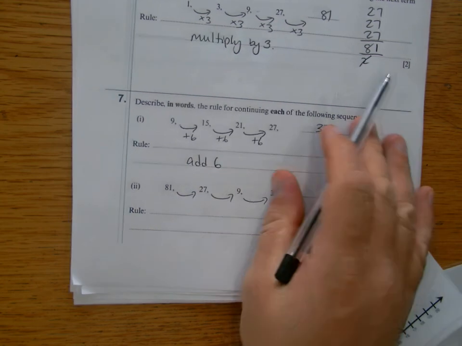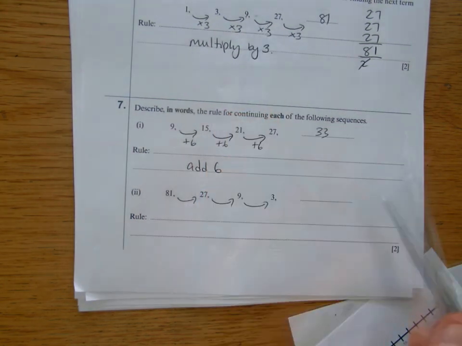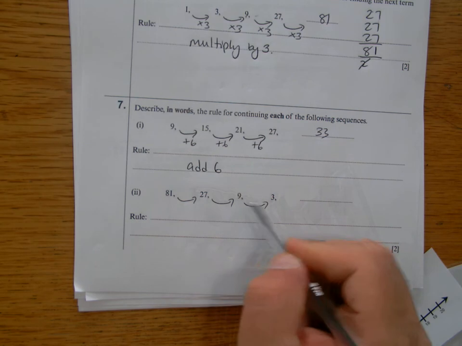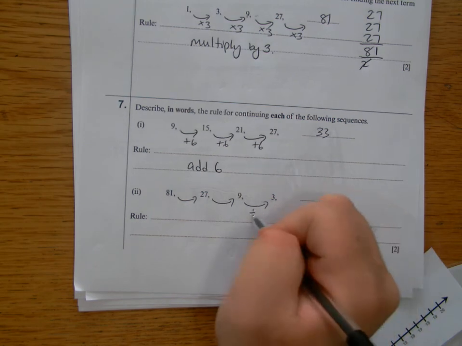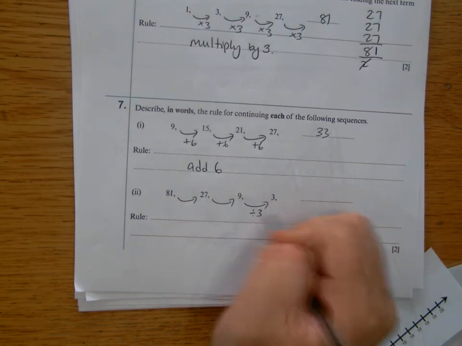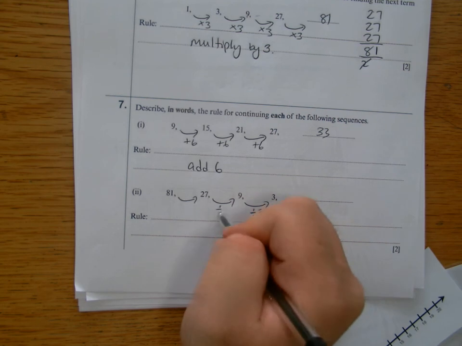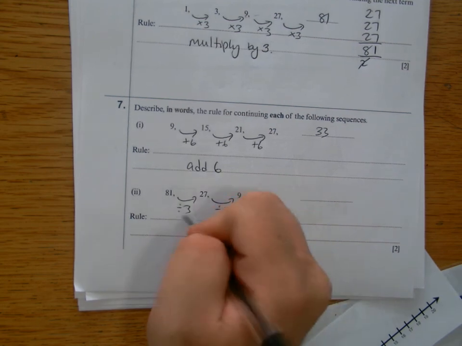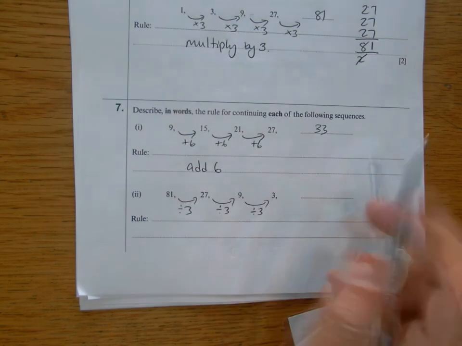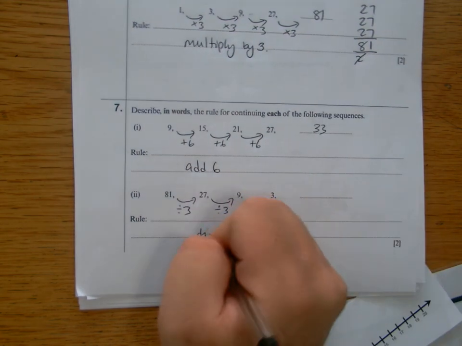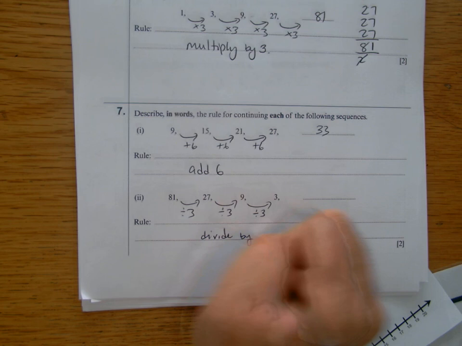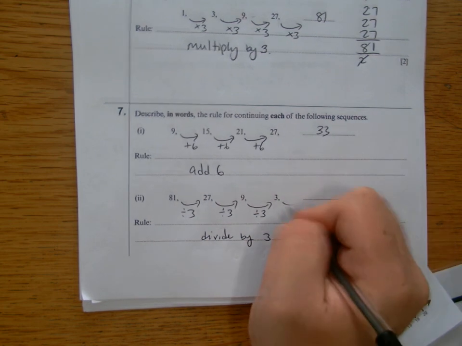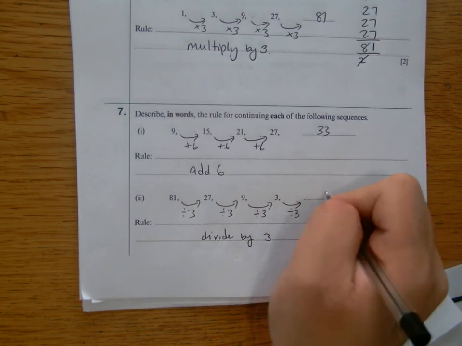In this case, okay, this one's a bit trickier. It's kind of the opposite of what we did in the previous question. If you can see, it's getting smaller, and we're actually getting 3 times smaller, because you've got to divide 9 by 3, haven't you? And the same is the case here. It is literally the reverse of the one before. So the rule is divide by 3, okay? And they don't ask for it, but if I divided this by 3, I'd get 1, wouldn't I?